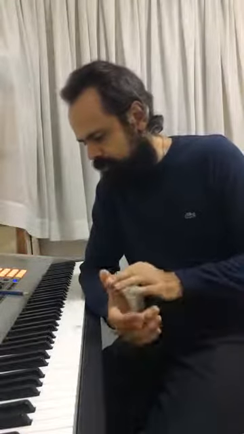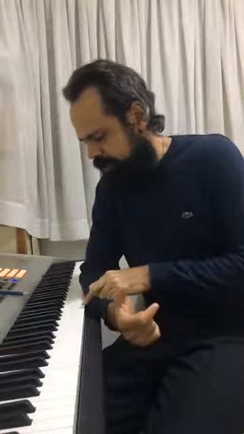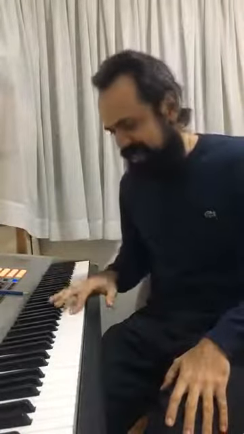And talking about the modes, the Dorian mode, you have major 6th and minor 7th, and you can use the diminished mode. It has a minor 6th.